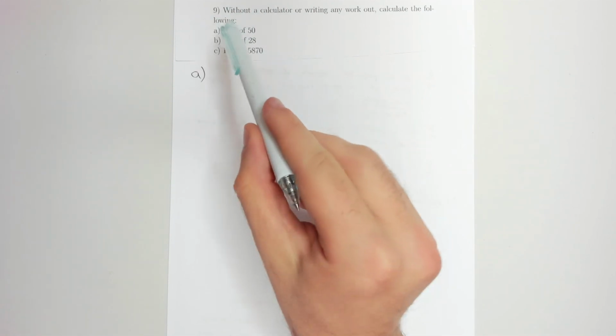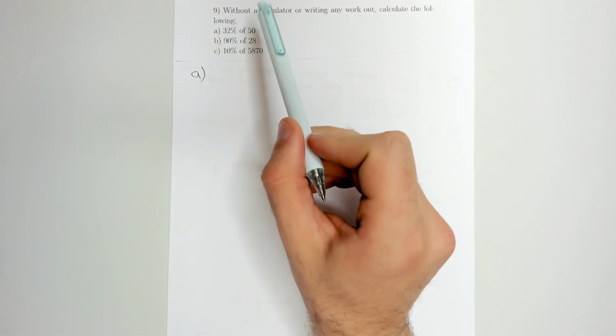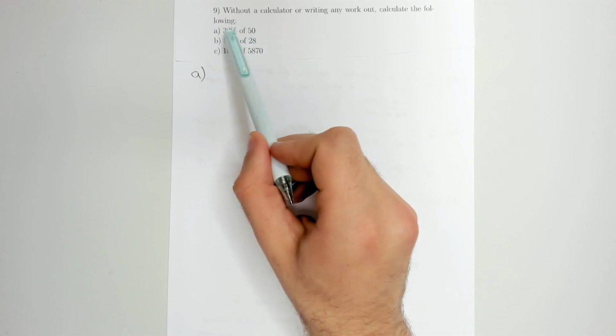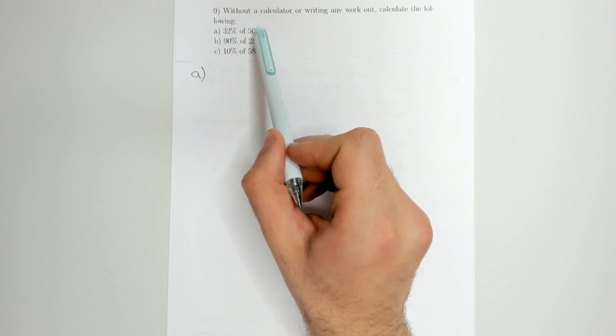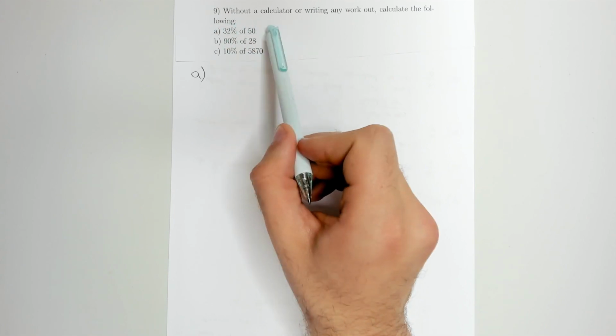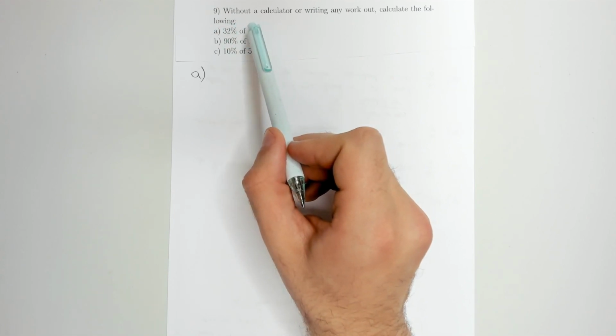So for the first part, 32% of 50. The way we do this mentally is we think, okay, 32% of 50, that's the same thing as 50% of 32. We can flip the percent and the number we're applying the percent to around. So 50% of 32, that's easier to do because 50% is just half.